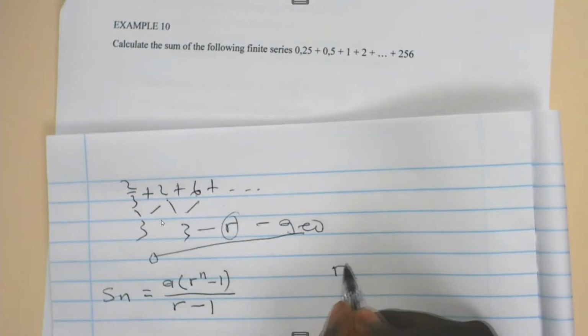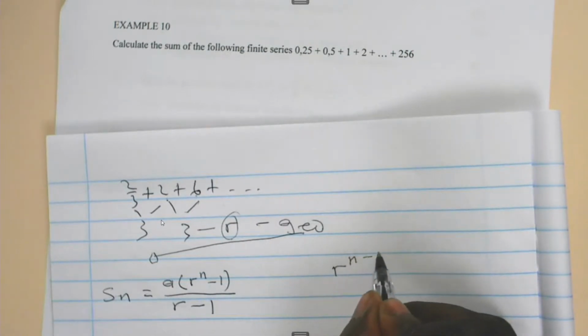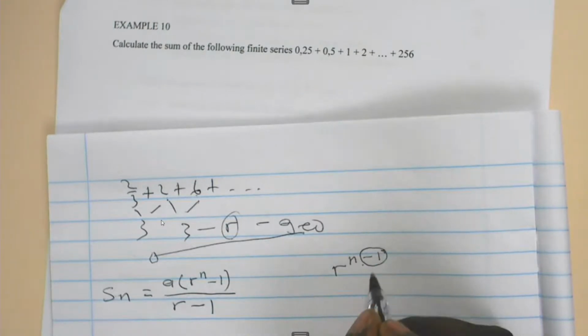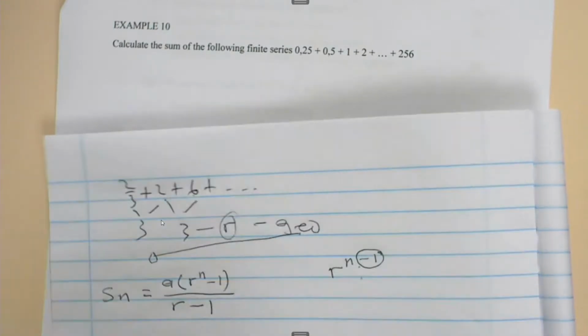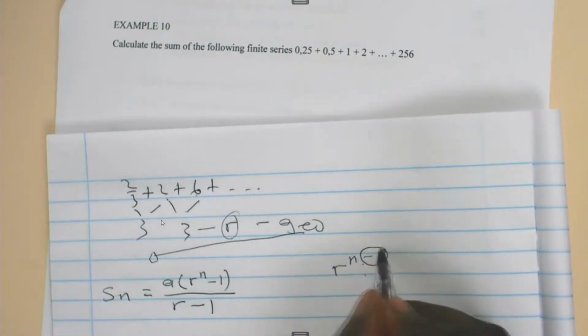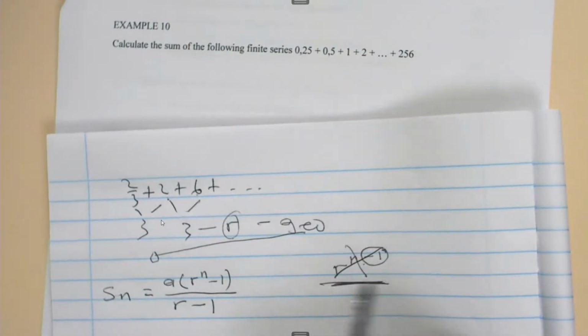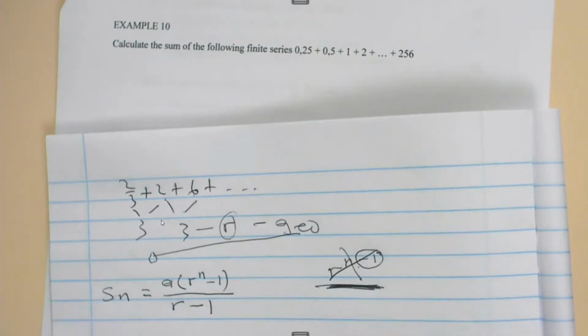The negative 1 does not form part of the exponent. Please remember that.